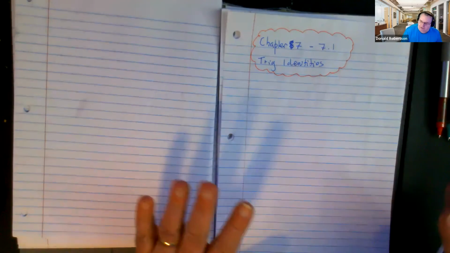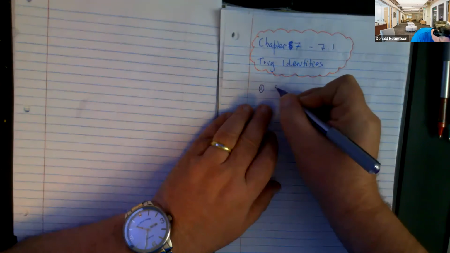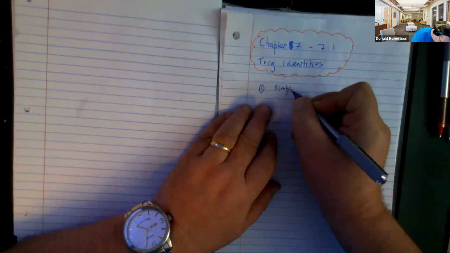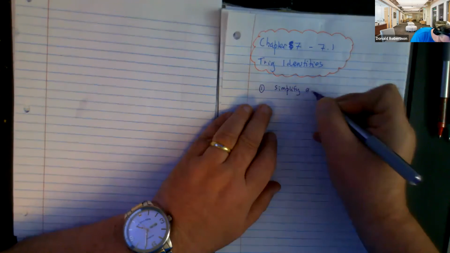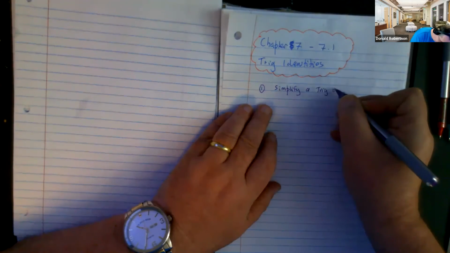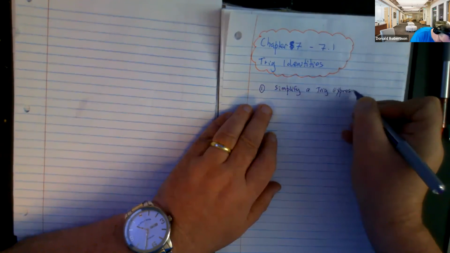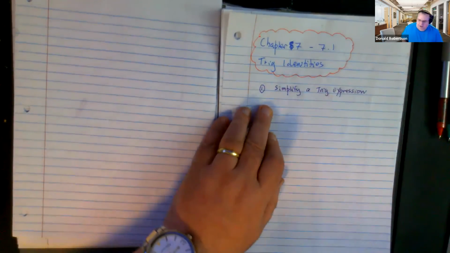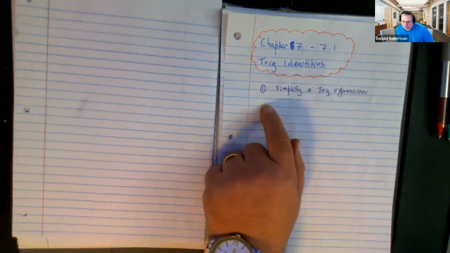Essentially, there are 2 kinds of trig identities. The first kind you could put into the line of simplify a trig expression. So what that looks like is you're going to get an expression with sines, cosines, secants, all that good stuff, right? And your job is to make it look nicer, right? What we would call style points. So you'll get a question that will just say, simplify the following. And we're going to use this process, trig identities, to do it.